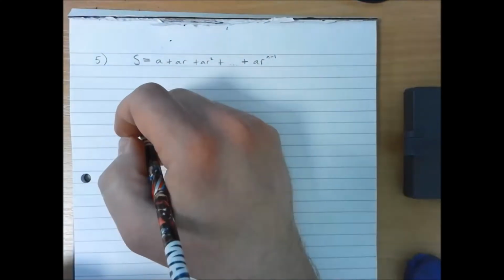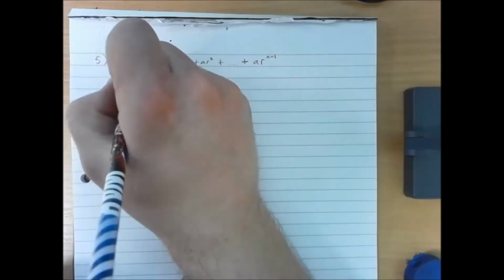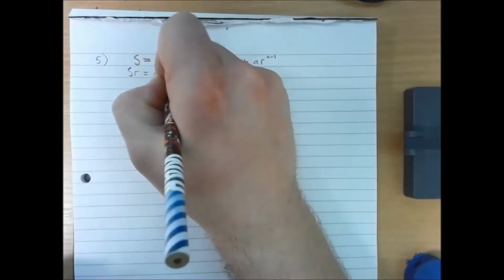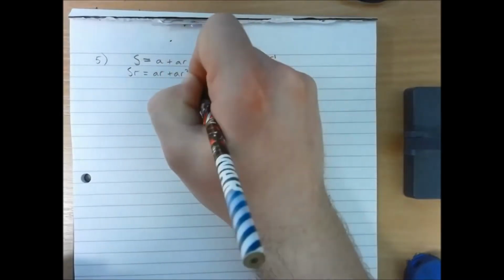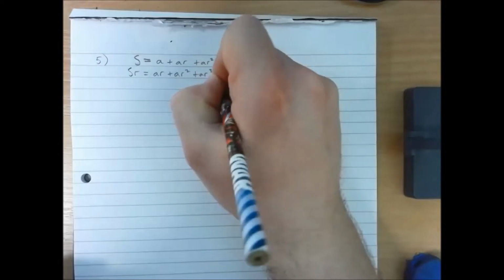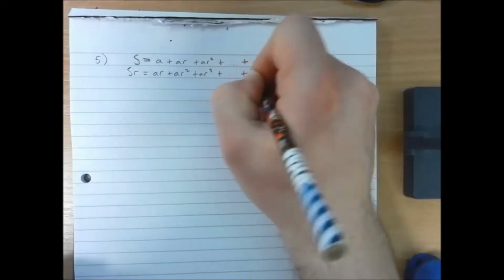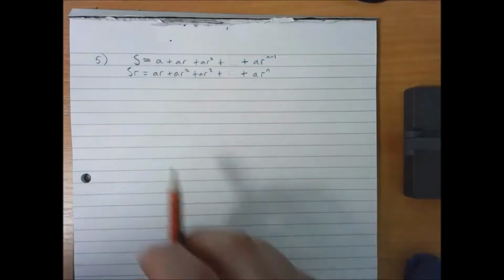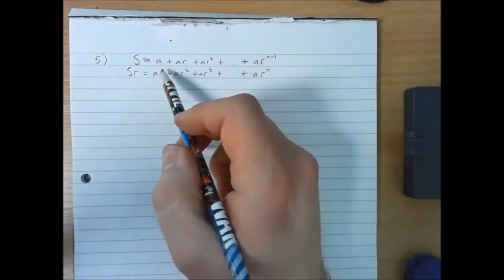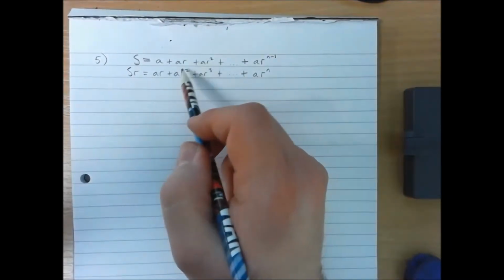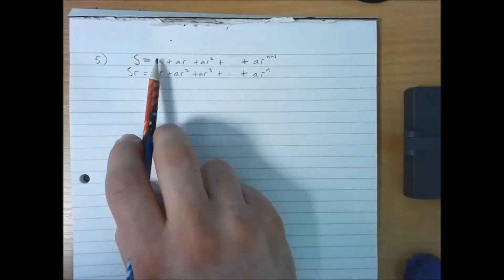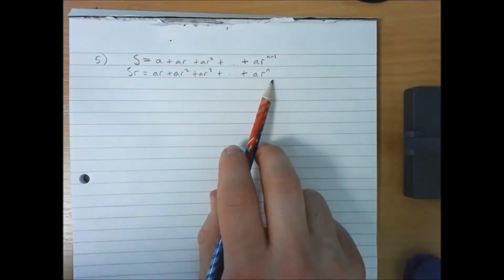Next step is you want to multiply both sides of this equation by r to get sr is equal to ar plus ar squared plus ar cubed plus all the way to our final term, which is now ar to the power n. Now all but two of these terms match up, one in the top line and one in the second line. The only ones that don't are our a in the first line and our ar to the power of n in the second line.